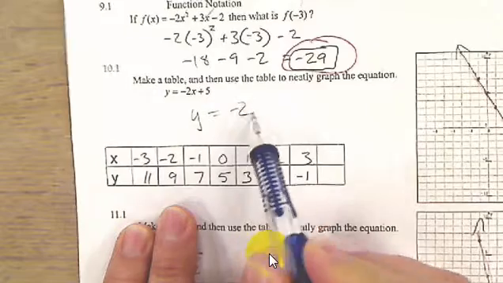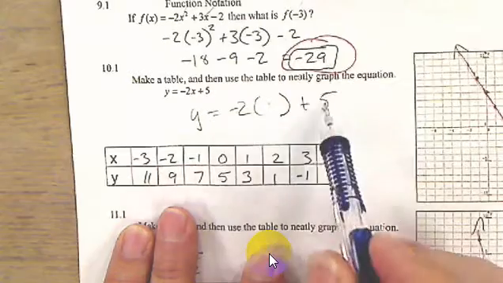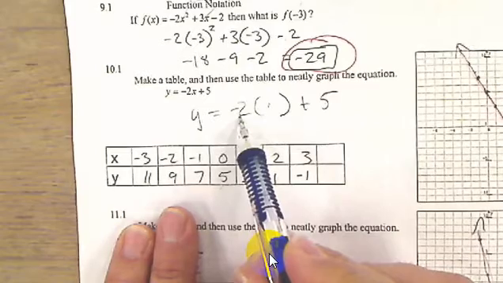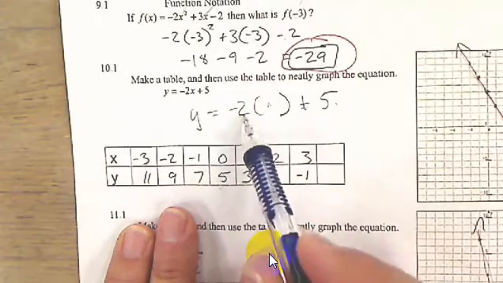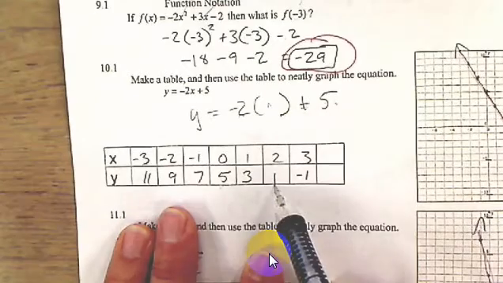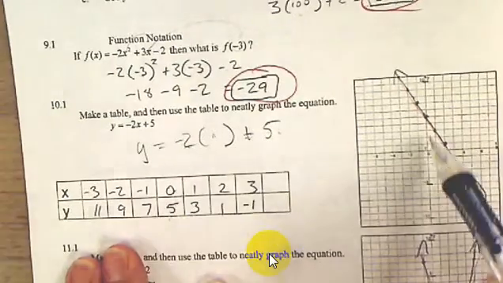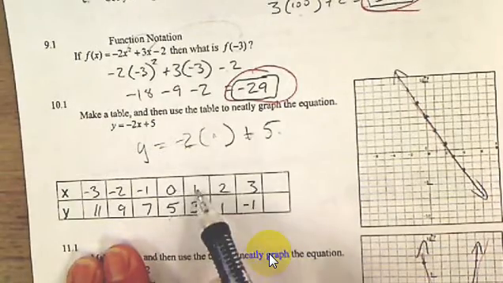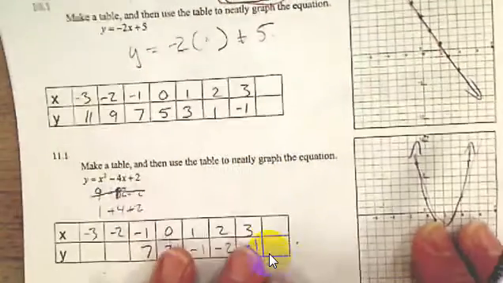y equals negative 2 times the x plus 5. You plug in 0. 0 times that gives you just 5. Plug in 1. 1 times negative 2 is negative 2. Negative 2 plus 5 is 3. Plug in 2. 2 times negative 2 is negative 4. Negative 4 plus 5 is 1. Just keep doing that. Fill out your table. Plot the points. 0, 5. 1, 3. Do the x first, then the y. 2, 1. And you just keep plotting them. Draw your line.